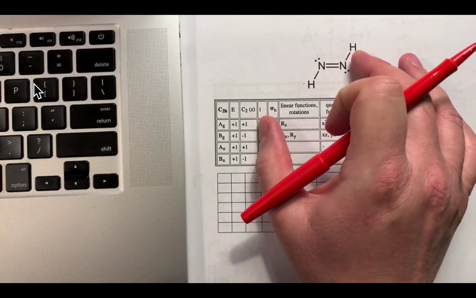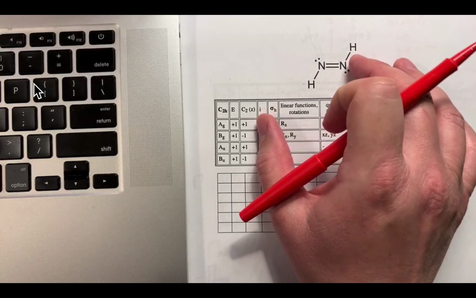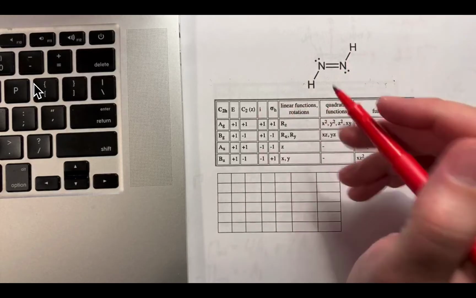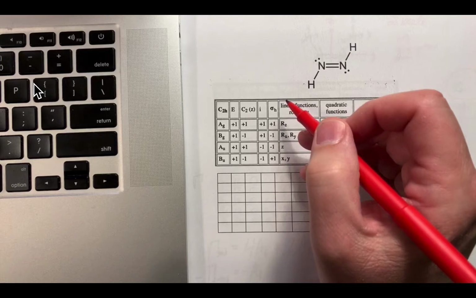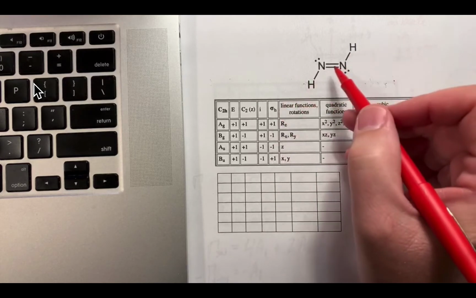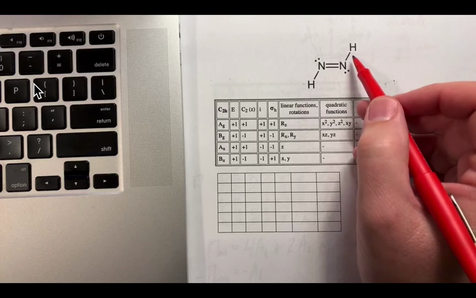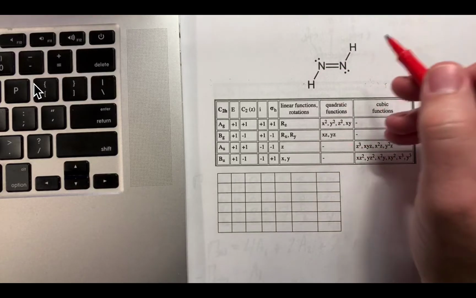It has an inversion center in it. It's one of the ways you can make sure that you're satisfied with the fact that it's C2h, whereas the cis diimide did not. The inversion center, remember, is to prove something has an inversion center, for any atom going from the center of the molecule to that atom, I have to be able to do the opposite and get to the same atom.